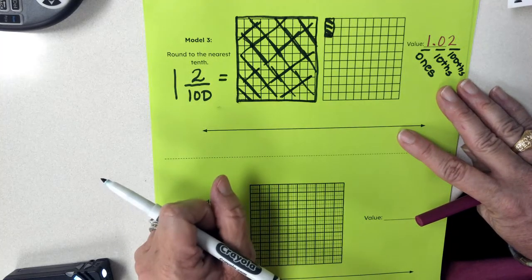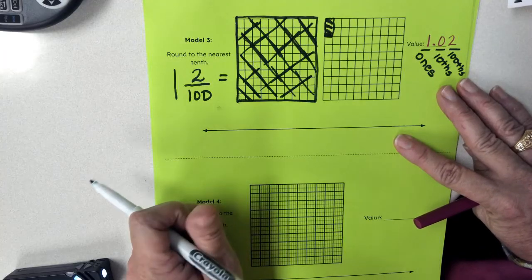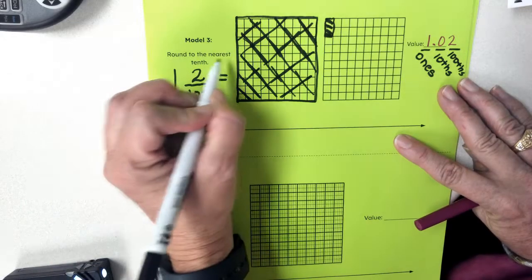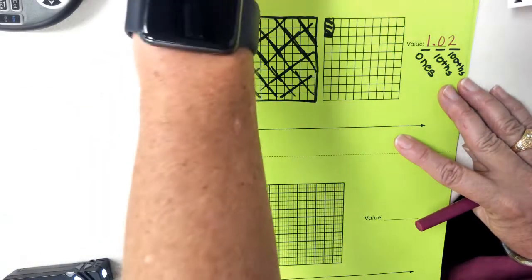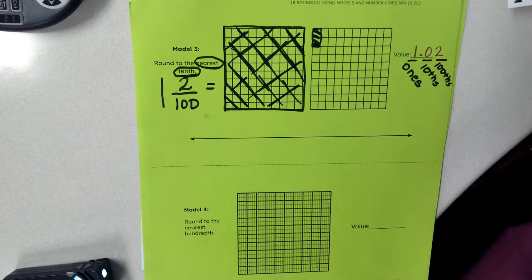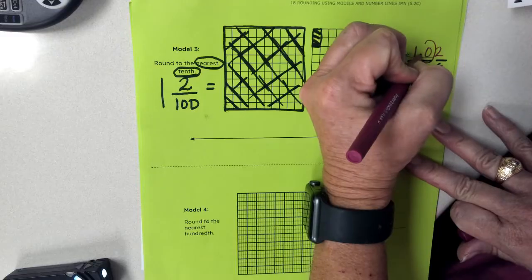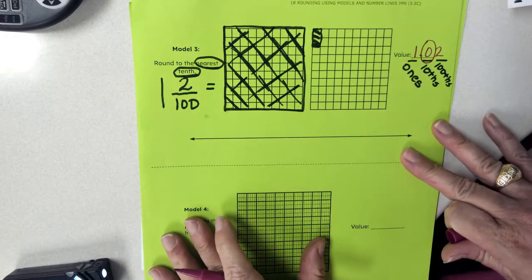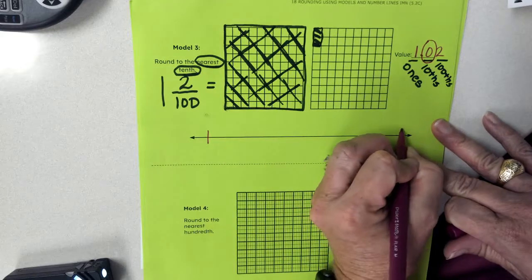The next thing I want to do is circle the place that we're rounding to. For model 3, we're rounding to the nearest tenth. Circle nearest tenth. And that means that in our decimal value, we're going to circle the number that's in the tenths place. That would be the 0. This will help me when making my endpoints on my number line.